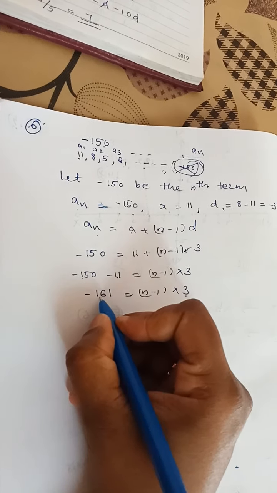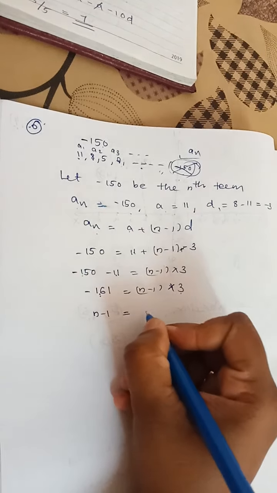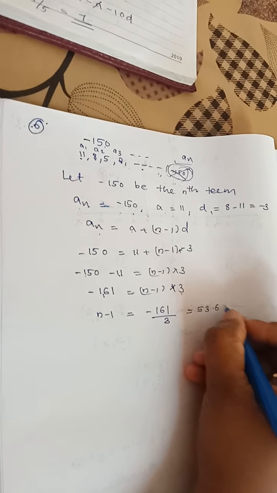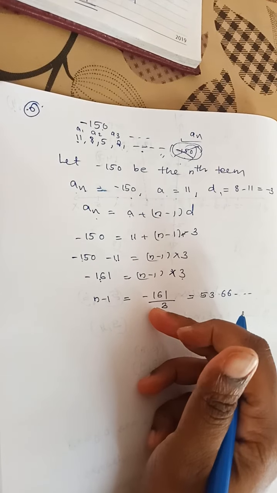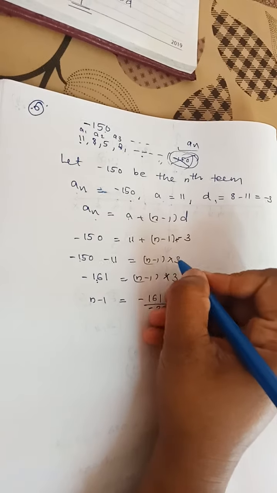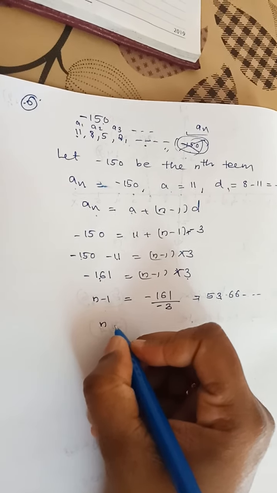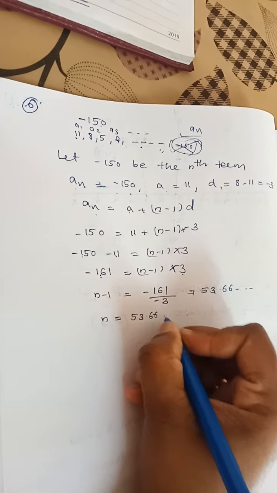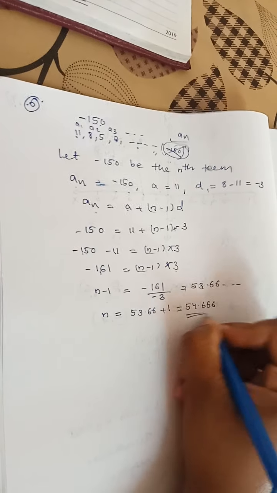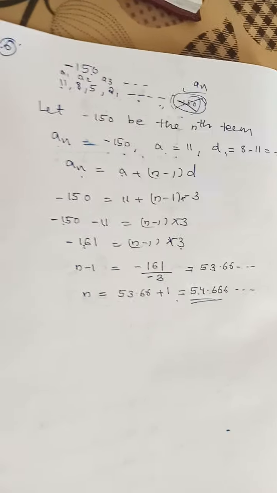Next I am taking this minus 3 onto the opposite side, so it comes here as division by minus 3. So n minus 1 is equal to minus 161 divided by minus 3, which is equal to 53.66 and continuing like this. If you divide these two numbers, you will get this. So n is equal to 53.66 plus 1, that is 54.666 continuing. So now we got n equal to 54 point something.